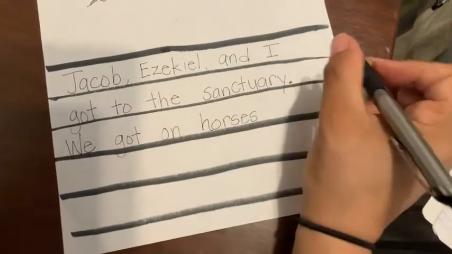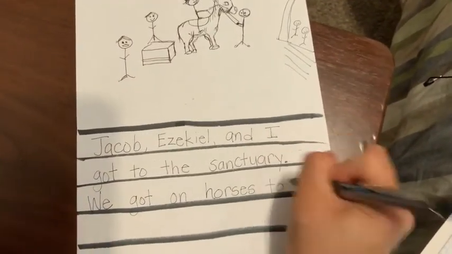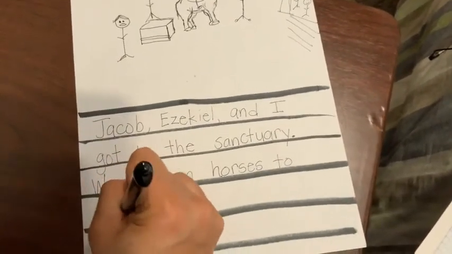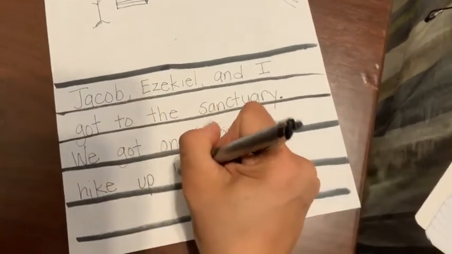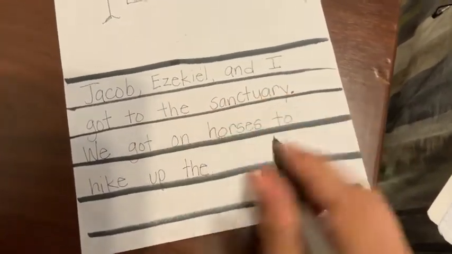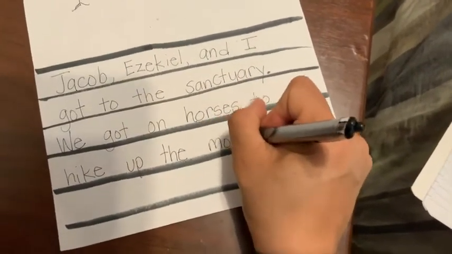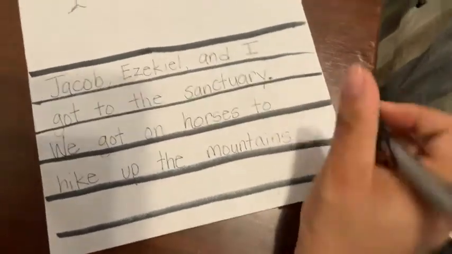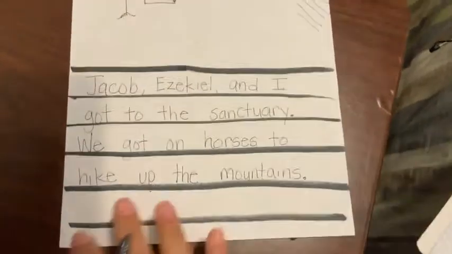We got on horses to hike up the mountains. I'm going to write mountains, and you can sound these words out as best you can, or you can ask mom and dad to help you spell them. And I'll put a period right there.